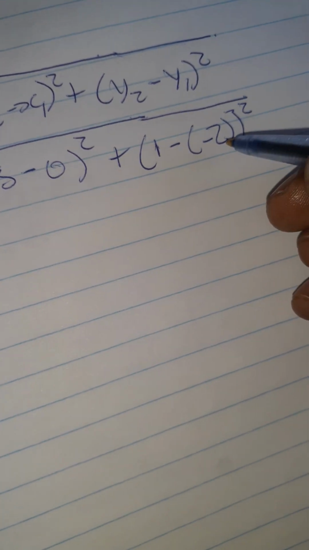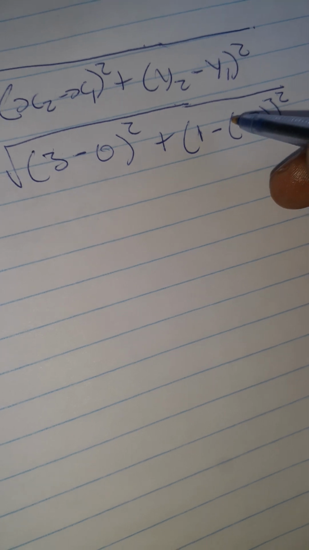Again, most learners make a mistake here with the signs. So I advise that whenever you are using your formulas in analytical geometry, please put your values in brackets so that you are not confused and do not fall into the trap of mixing up the signs.